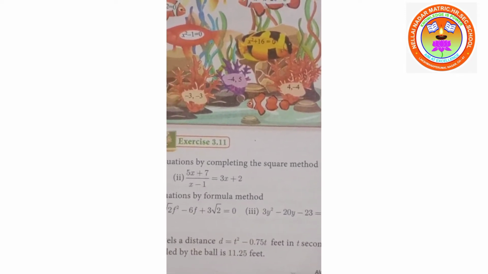10th Standard Mathematics, Chapter number 3, Exercise 3.11. Solve the following quadratic equations by completing the square method. Already we have solved the quadratic equation by the factorization method. This is a new method, the completing the square method.